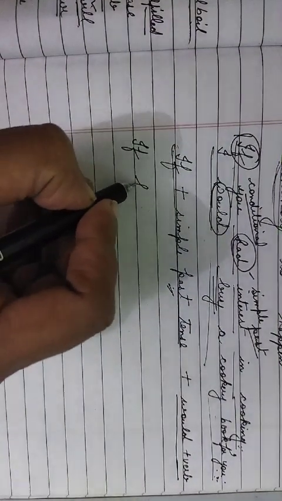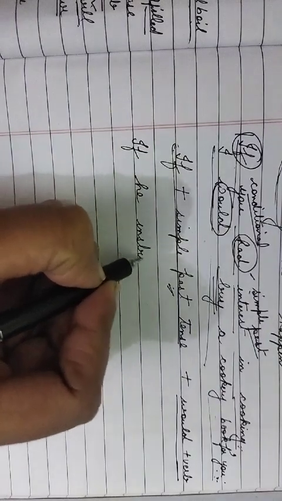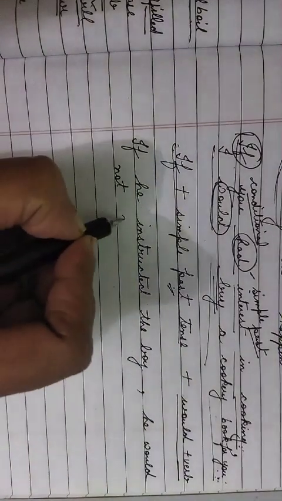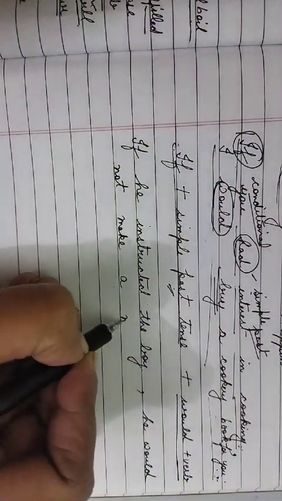If he instructed the boy, he would not make a mistake. Okay. See, this is your if clause. This is the result, that is the main clause. Yes. Starting with if he instructed the boy.